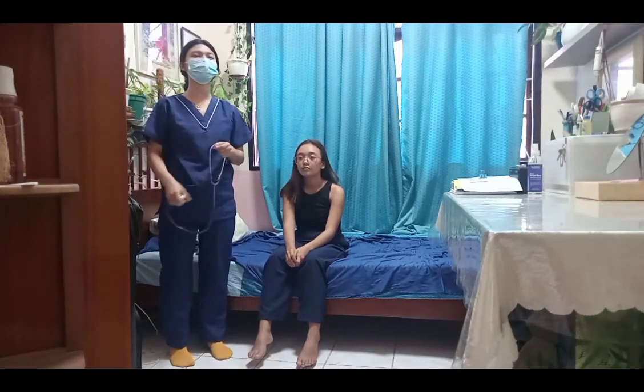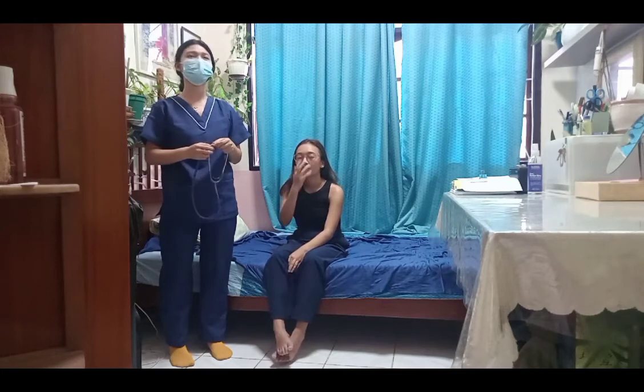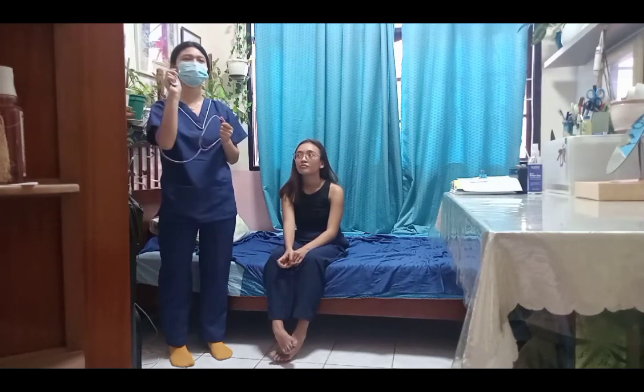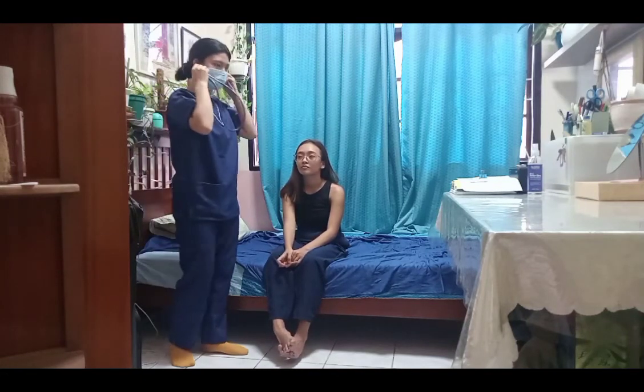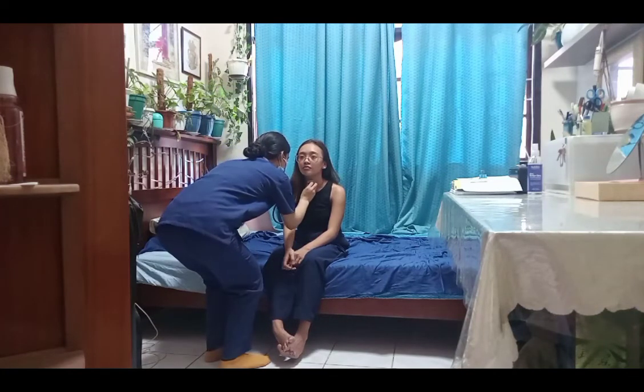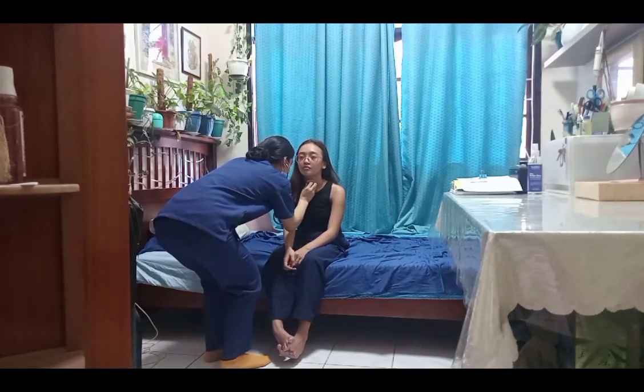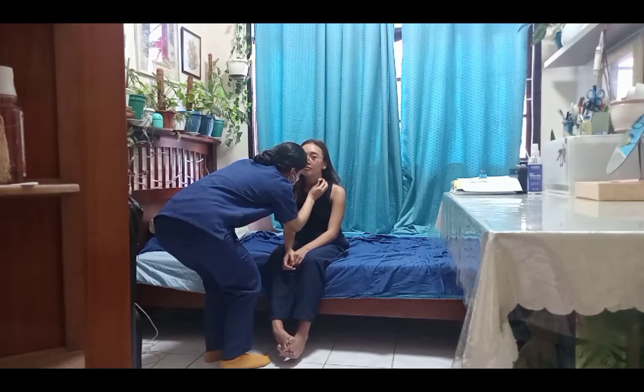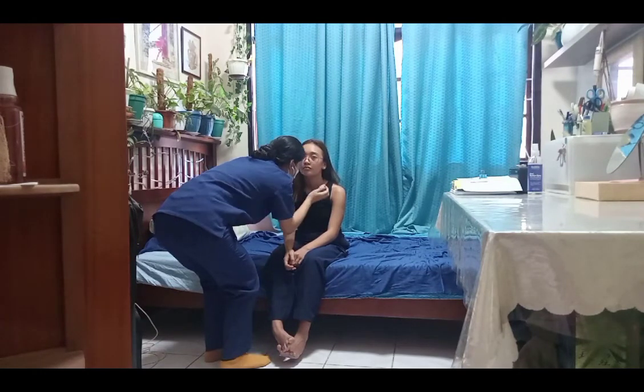And then the next one would be palpate the thyroid gland. Then if enlarged, auscultate the thyroid gland using the bell of the stethoscope to auscultate the arteries. Okay. So there, thyroid gland. So there is no enlargement of the thyroid and everything is normal.